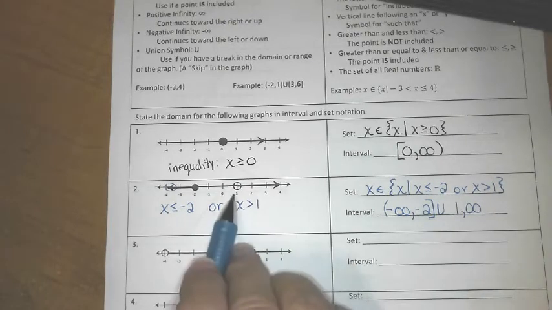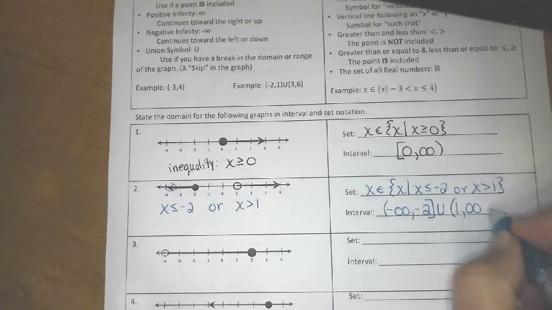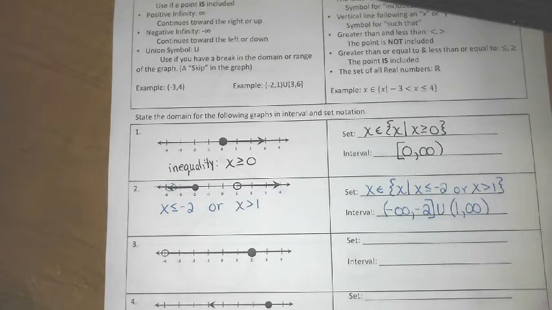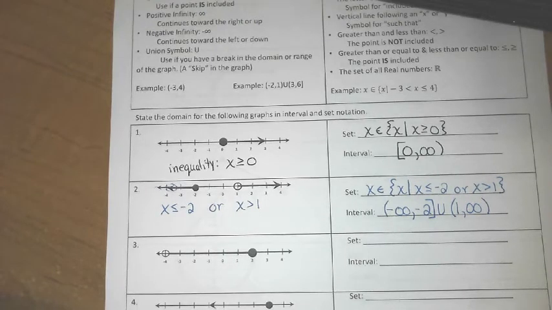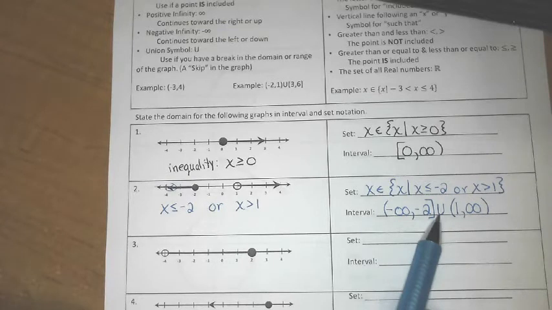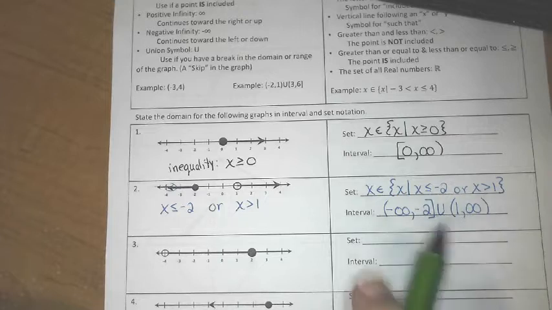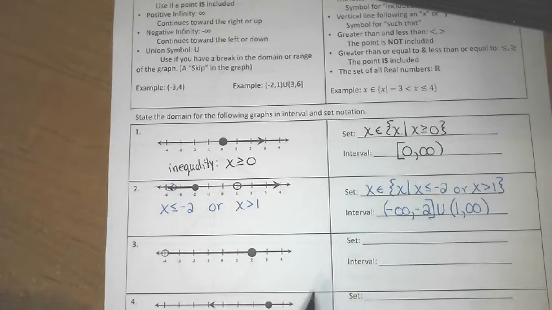Now, is 1 included? No, because it has an open circle. So it gets a parentheses. Infinity always gets a parentheses. And there we go. The union symbol is only used in interval notation. Infinity is only used in interval notation. In inequality notation, we use the word or.